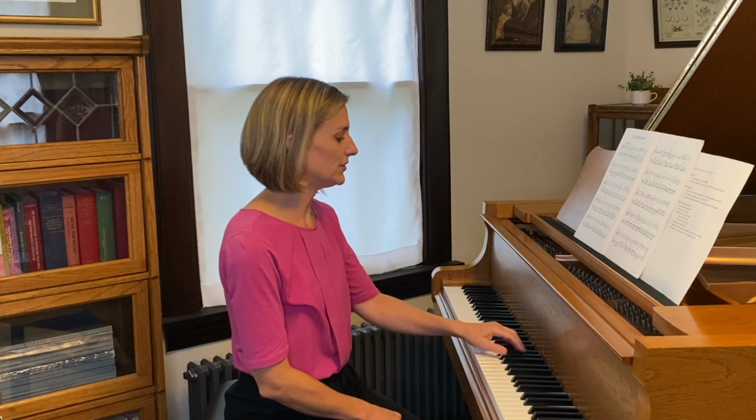If I block the chords, which is absolutely what I would have my students do, we're in E flat major. So we start with that E flat major tonic chord in second inversion, right here in the middle of the piano. And all it does is just move down step by step through all of the diatonic chords.